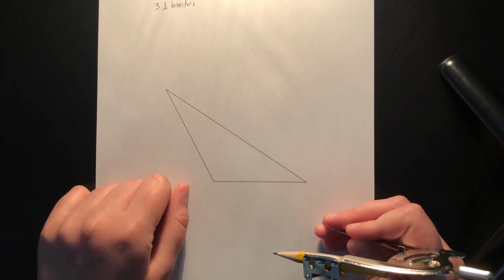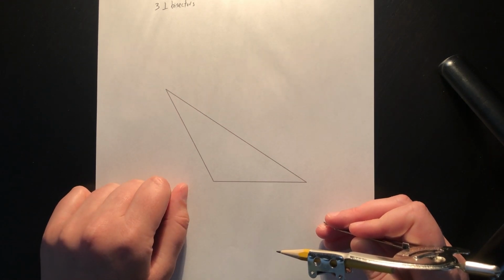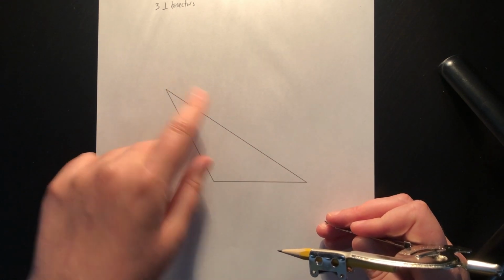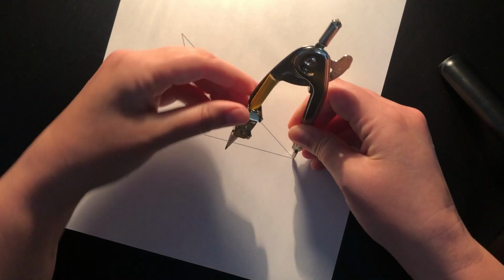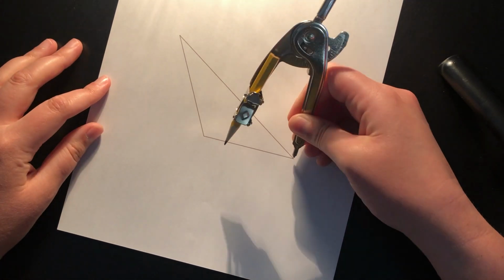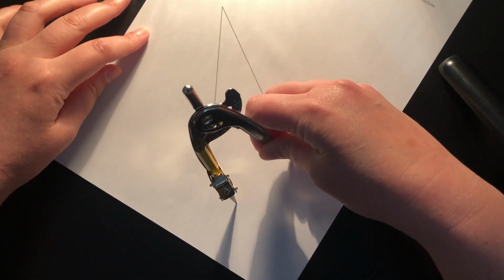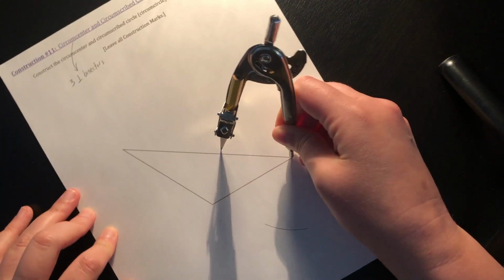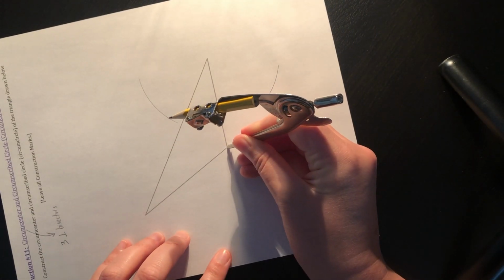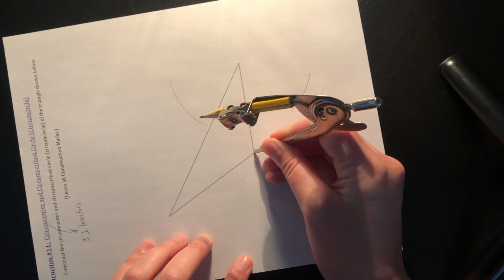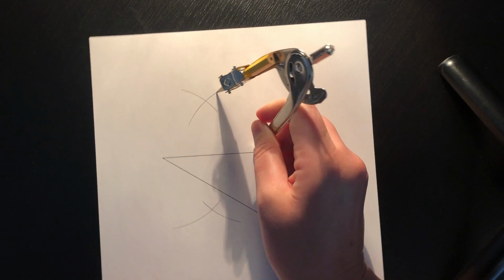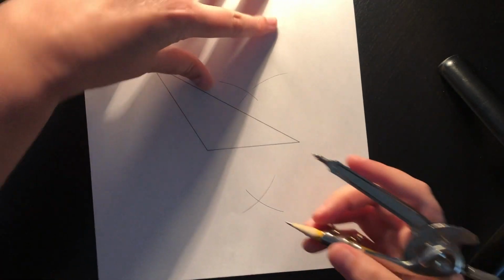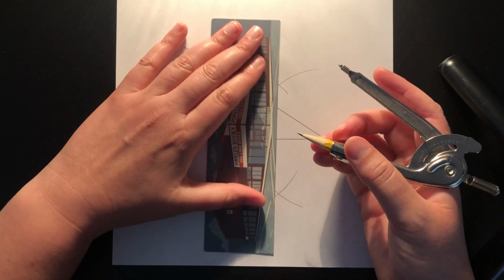Pick any 2 sides you want to do the perpendicular bisector of. I think I'm going to do these 2 here and leave the big one. So let's get started. Come to this side, more than halfway, that looks good, and I'll go 1, 2. Keep that setting, come to the other vertex, and I will perpendicularly bisect this by finding the 2 intersections. There we go, there's 1. And we'll go ahead and sketch that.